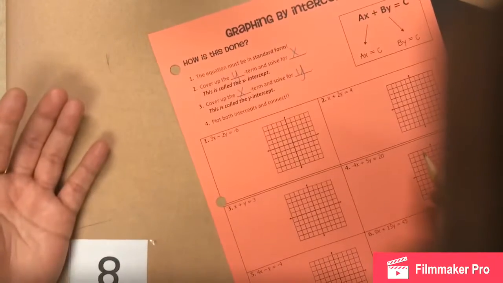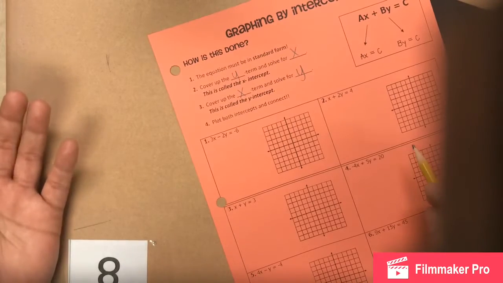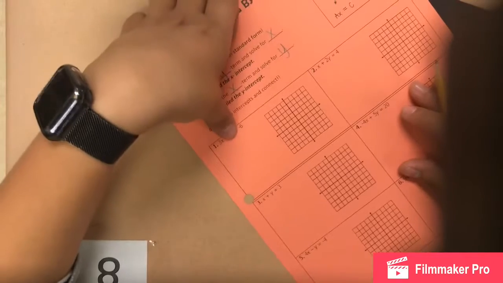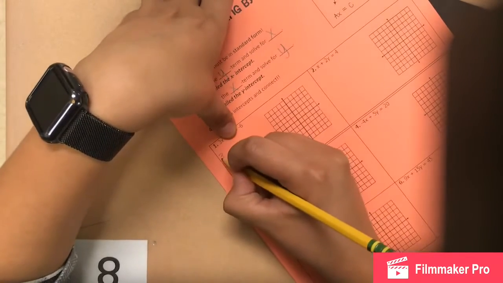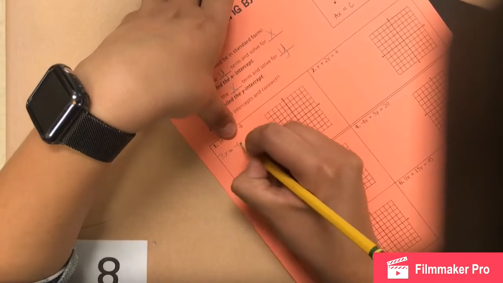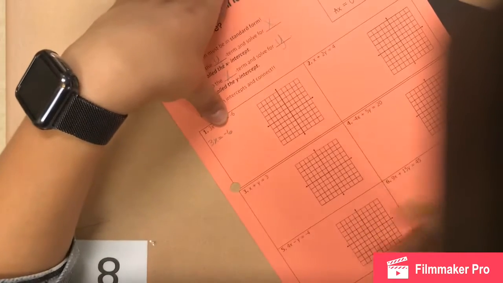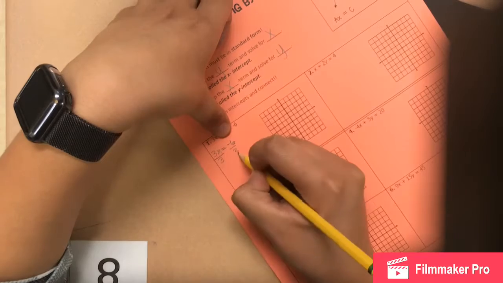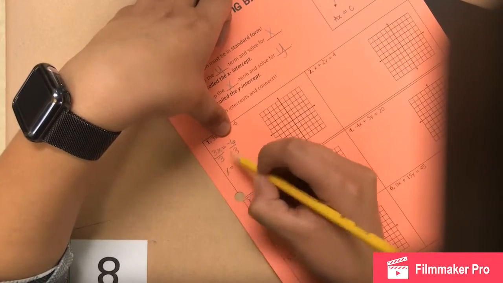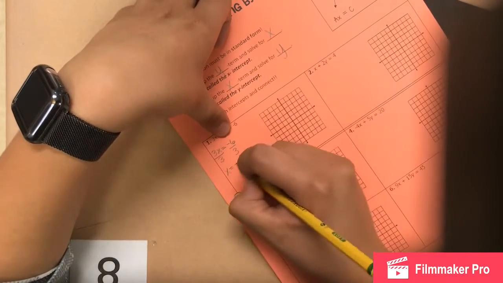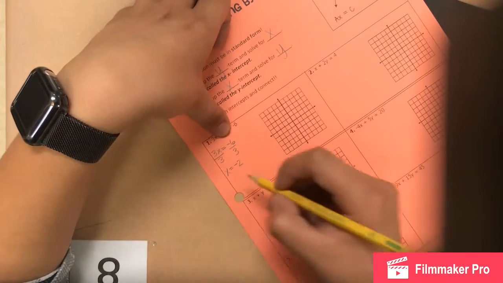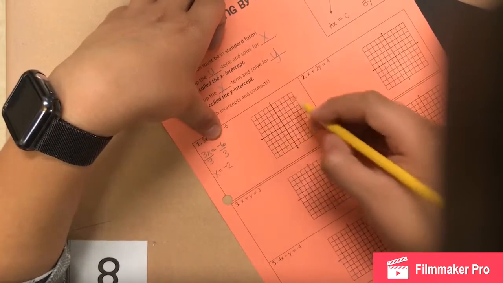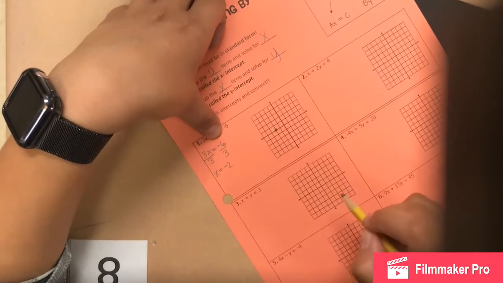So if I look first, I want to cover up the y and solve for x. So when I cover up this y, I have 3x equals -6. And what I'm going to do is solve for x. So to solve for x, I'm going to divide by 3. So x equals -6 divided by 3 is -2. This is my x-intercept. So x-intercept means where it is on the x-axis at -2, I put my point.